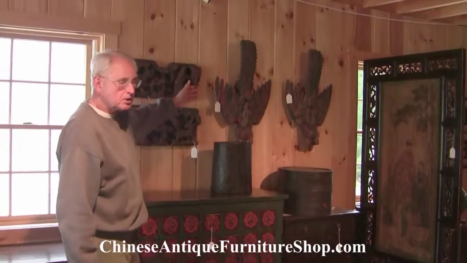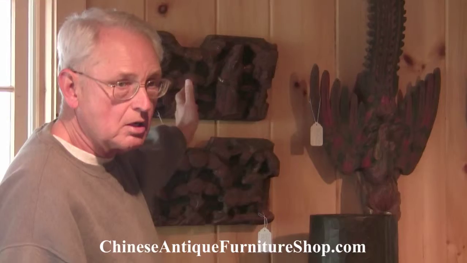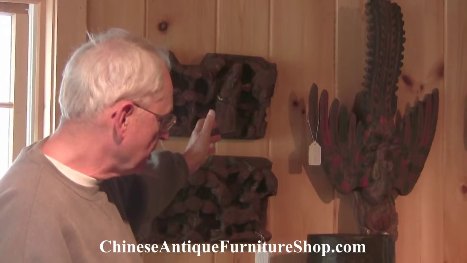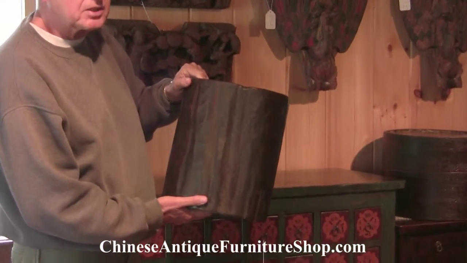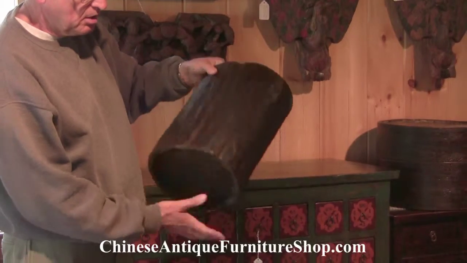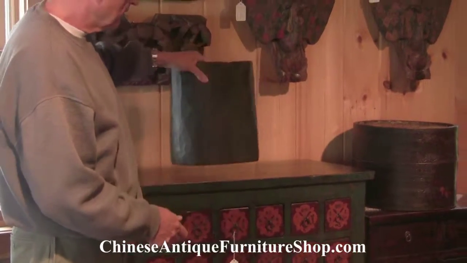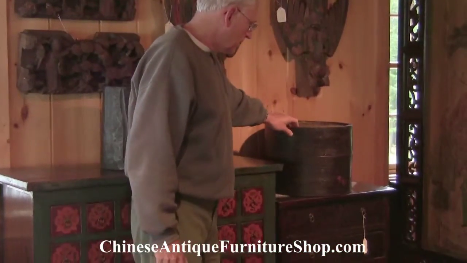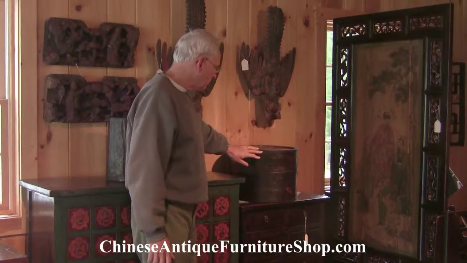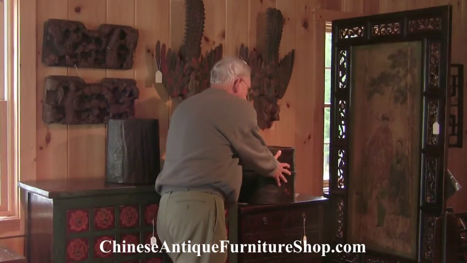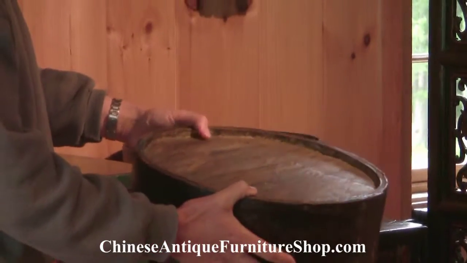Earlier we spoke about architectural fragments, and these are some carved ceiling fragments that were again rescued from houses scheduled for demolition. This is a brush pot for calligraphy brushes, incredibly made out of a hollowed out tree. And this is a Chinese hat box which is made of bent wood and paper. The particular paper lining here has a great deal of calligraphy written on it.